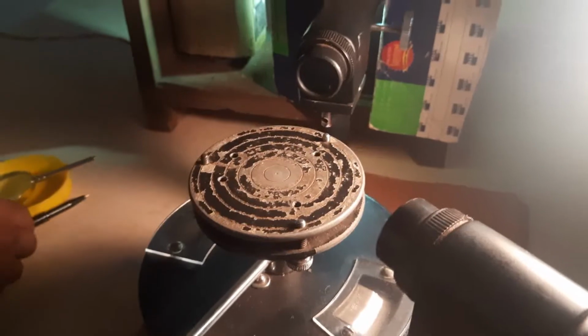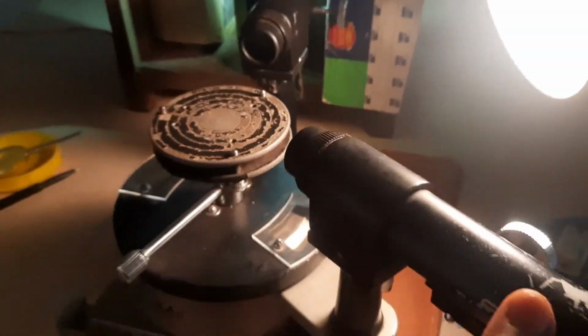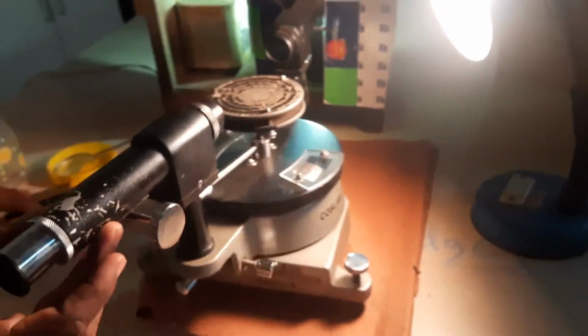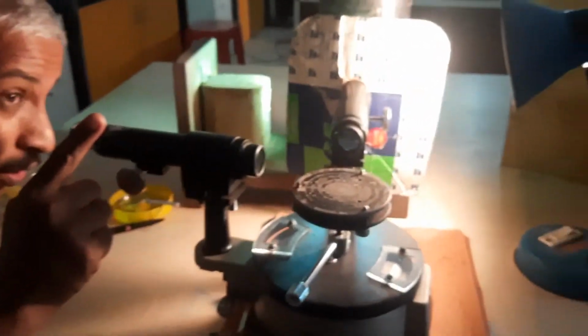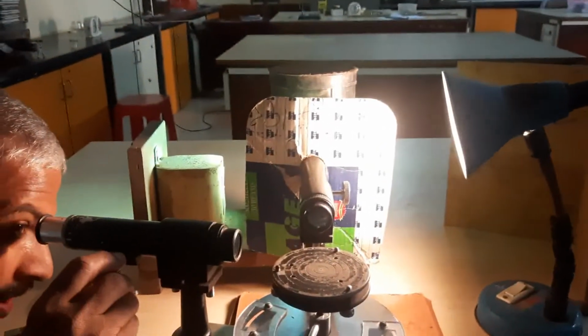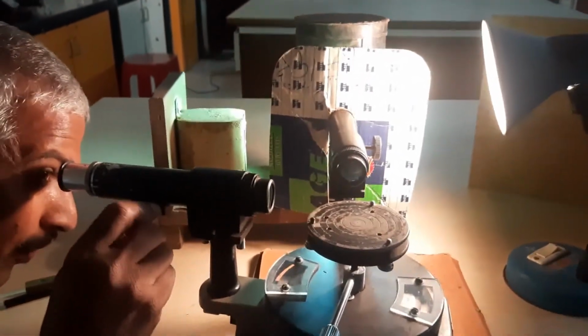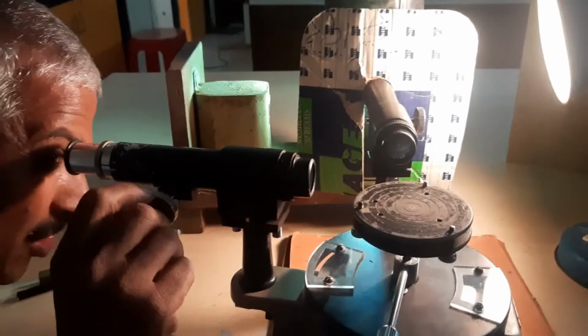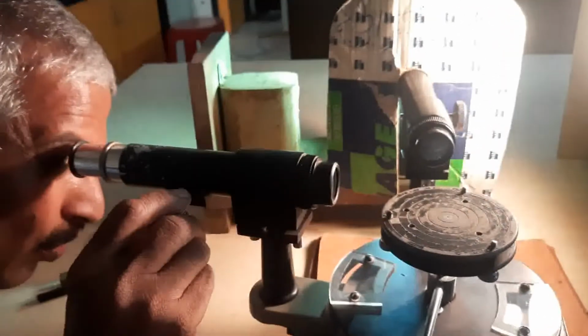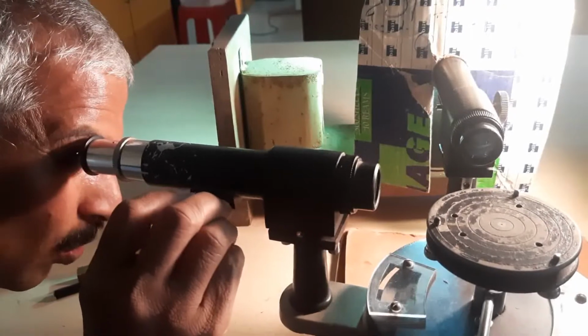Now I will make the rough adjustment for parallel light. For the same, I will have to focus some distant object through the telescope. Therefore, I am observing the door of classroom number 2, and I am focusing this by adjusting the length of telescope cylinder, that means this particular screw. Okay, now I have focus on the door of classroom number 2.